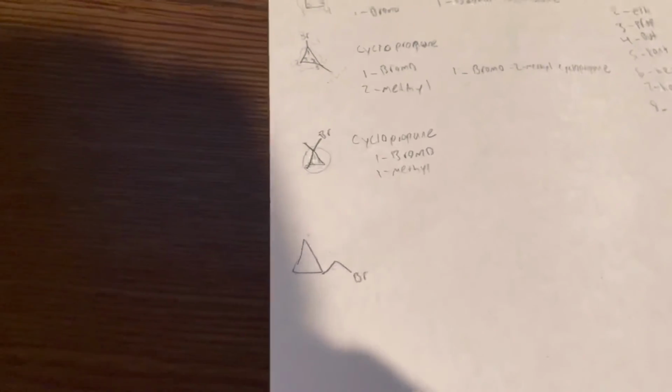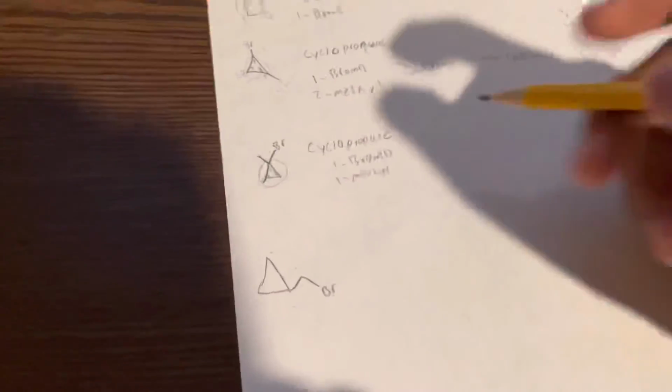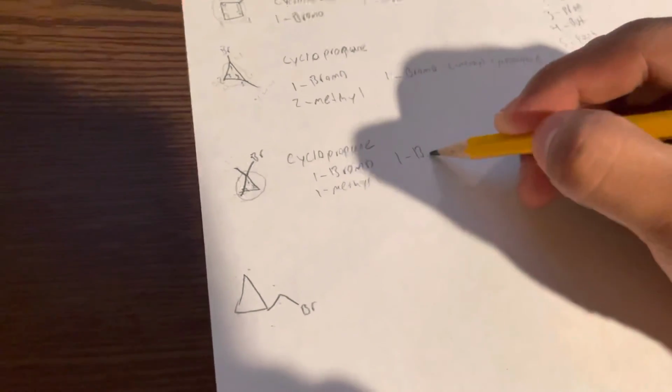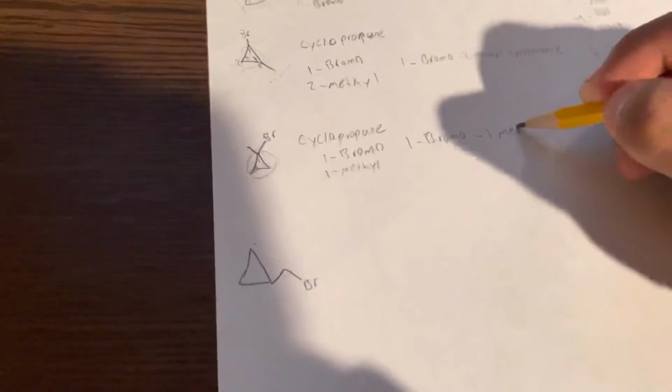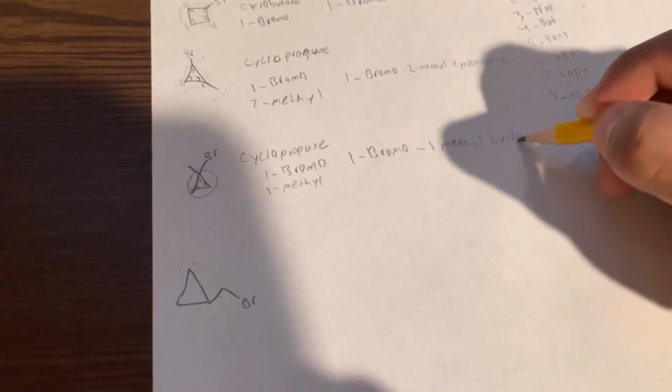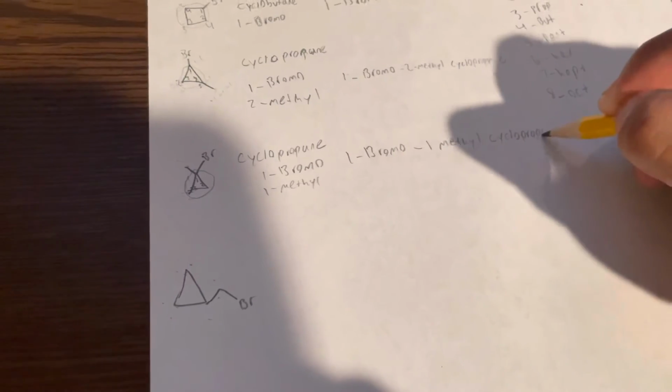All right, so what do we do now? Well, now we're gonna name them alphabetically. 1-bromo, since B comes before M, then 1-methyl, cyclopropane. All right, and that's the name for that one.